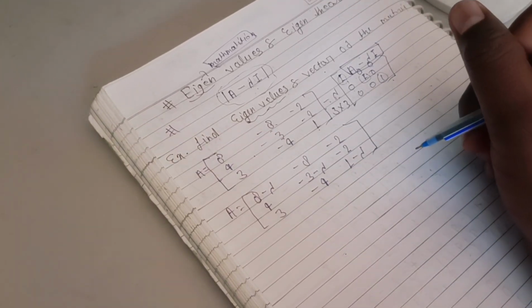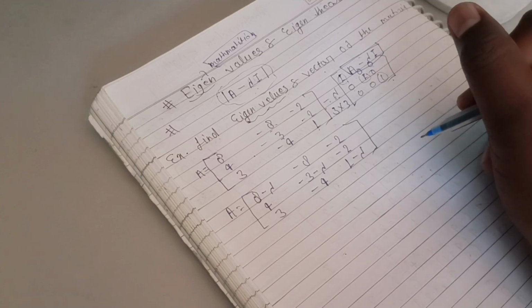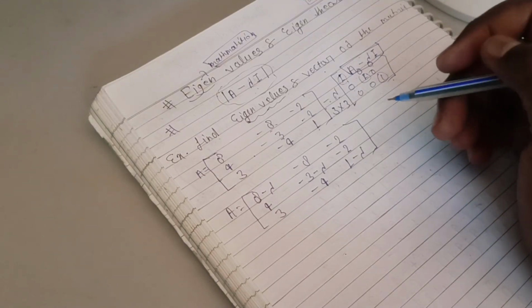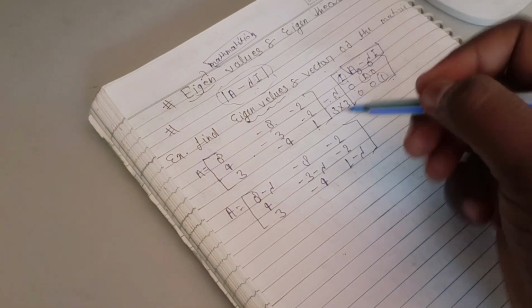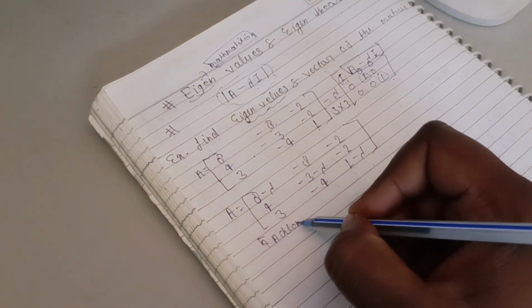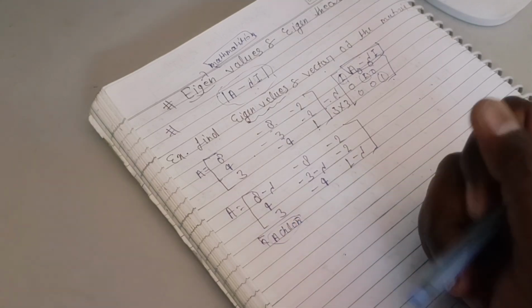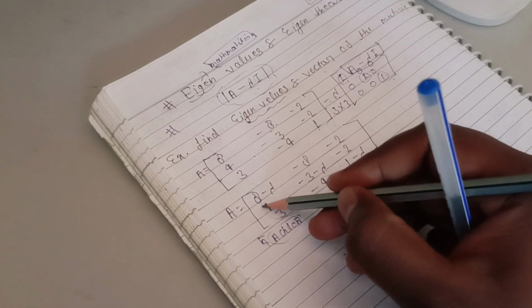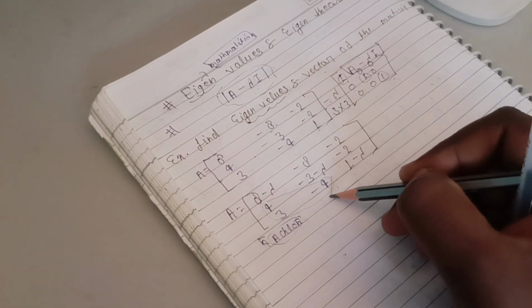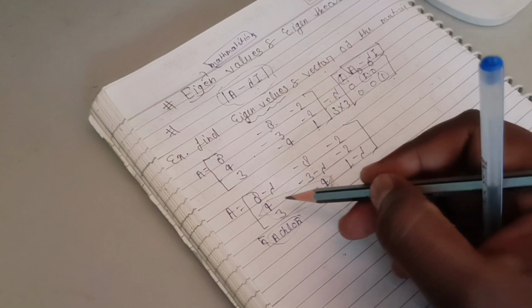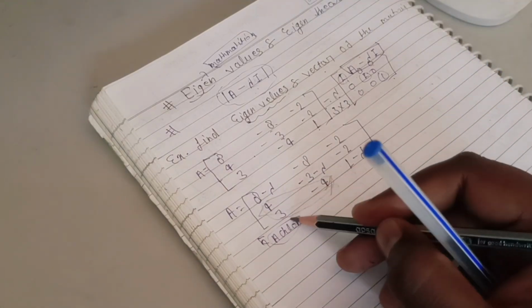Now simply what can we do here? One option which I can see is that we can convert it into echelon form. Oh sorry, I didn't discuss echelon. Basically in echelon form, there is a kind of triangle, and this triangle will be 0, 0, 0.